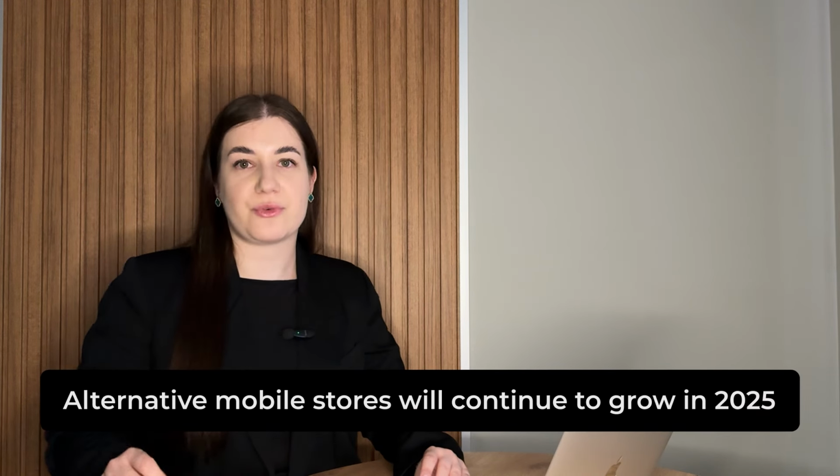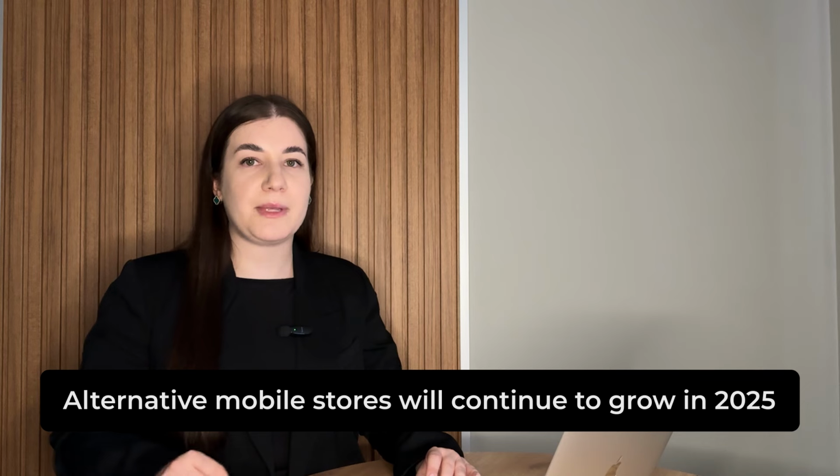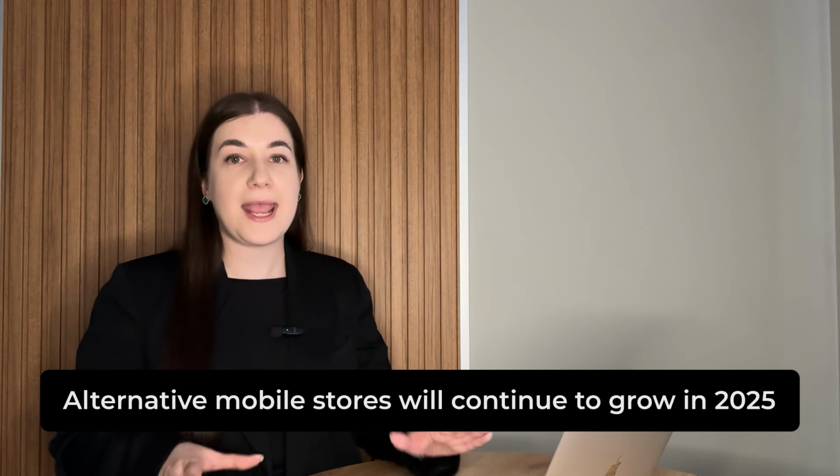First of all, it's needed to mention that due to the Digital Markets Act, the alternative stores and web stores are becoming more and more popular, and even some more of them will be created during this year. So actually they will be widely used, and it's needed to pay attention to this when you work with application release, with application promotion.